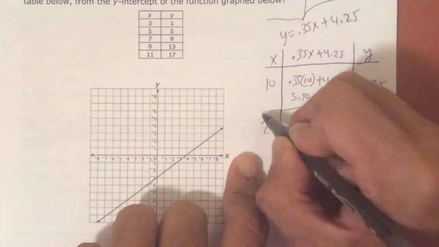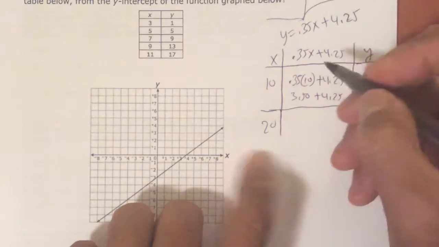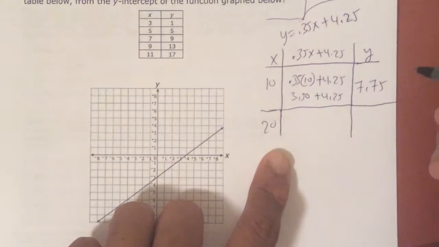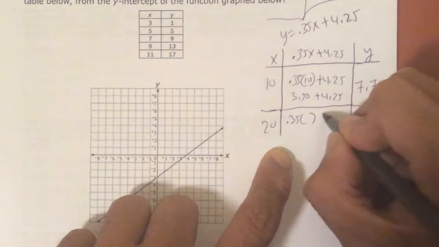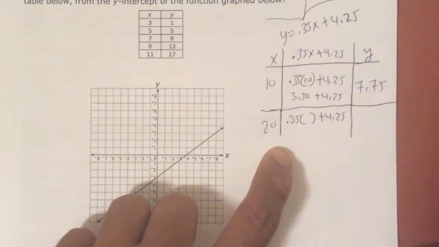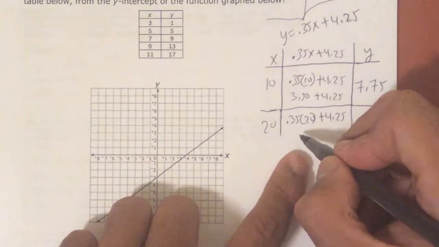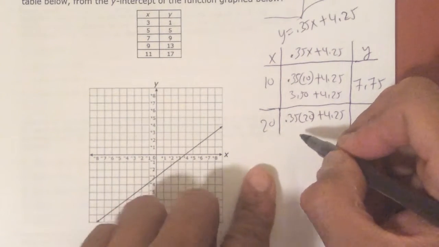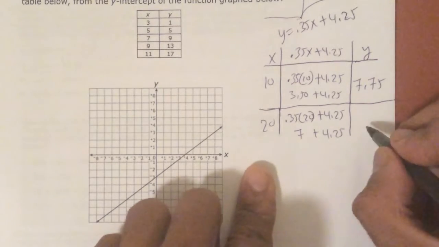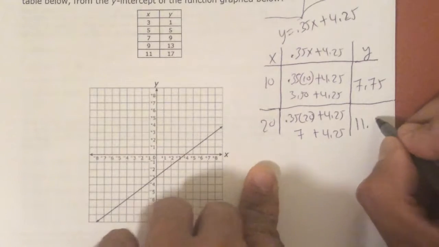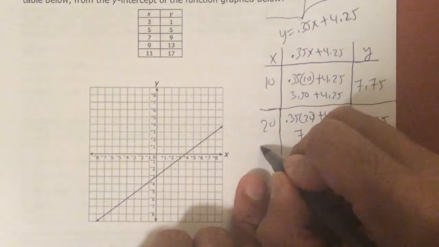So now I'm going to try 20. I'm just trying random numbers. You could have tried 15. I'm just going to go by tens, and if I go over, then I'll go down, but if I'm not close enough, then I'll keep going by tens. So 0.35 times my x. Instead of the x, I'm going to put parentheses and then 20. So 0.35 times 20, and you can do that multiplying on the side if you want to. It comes out to be 7 plus 4.25 comes out to be 11.25. That's not 14.75, so I've got to keep going.